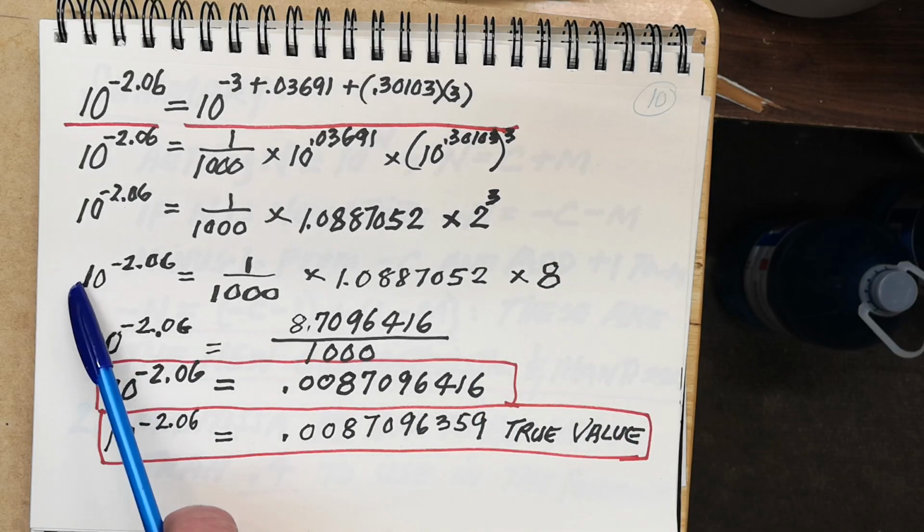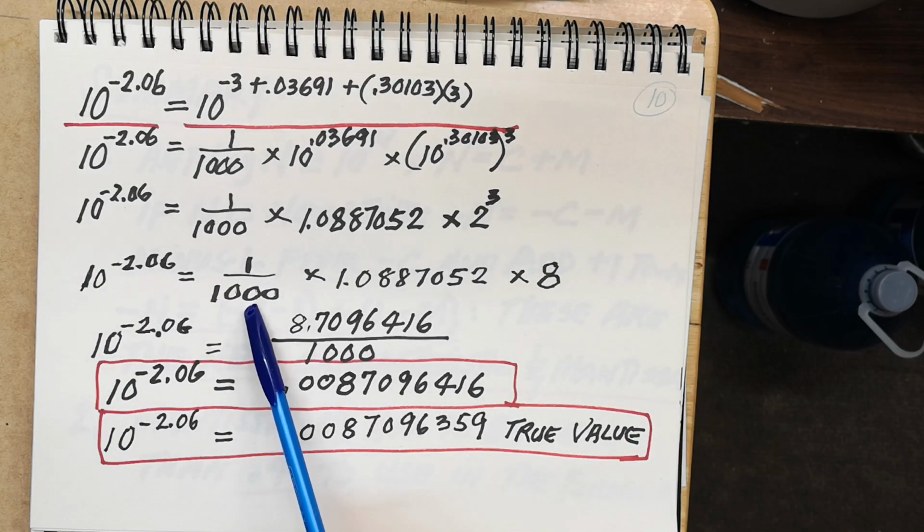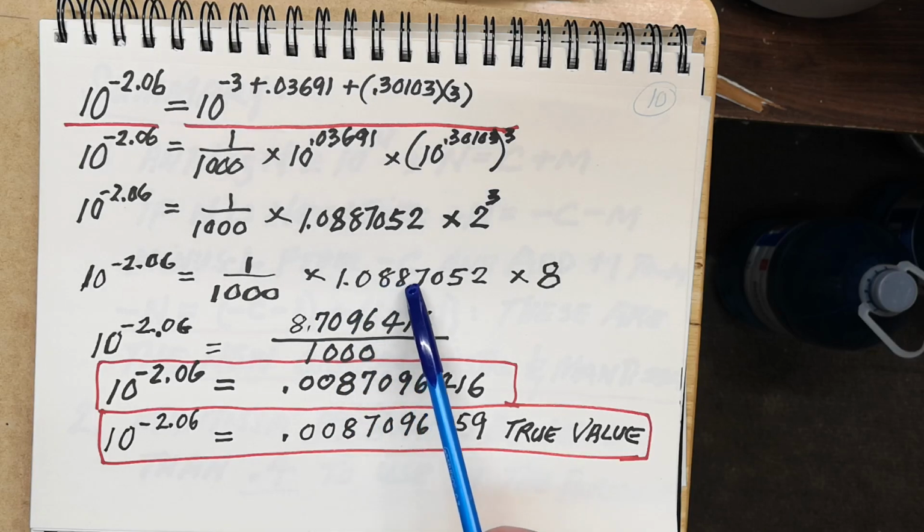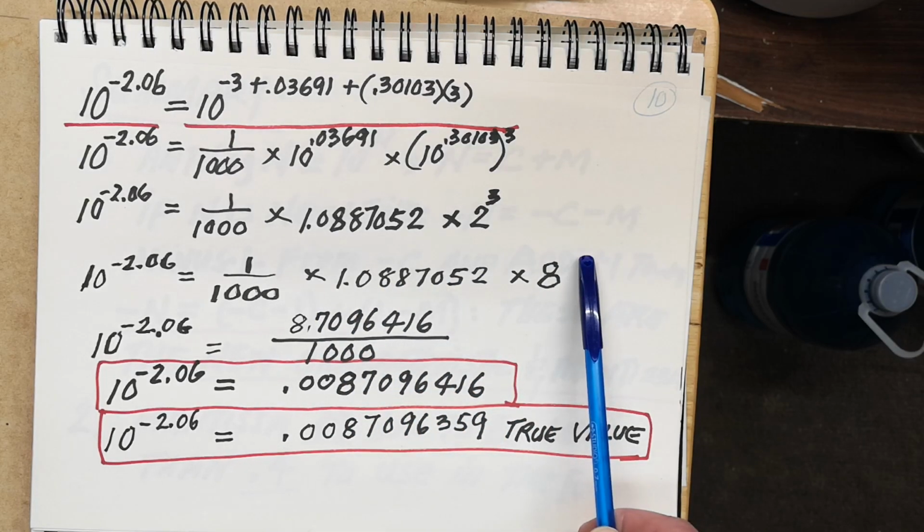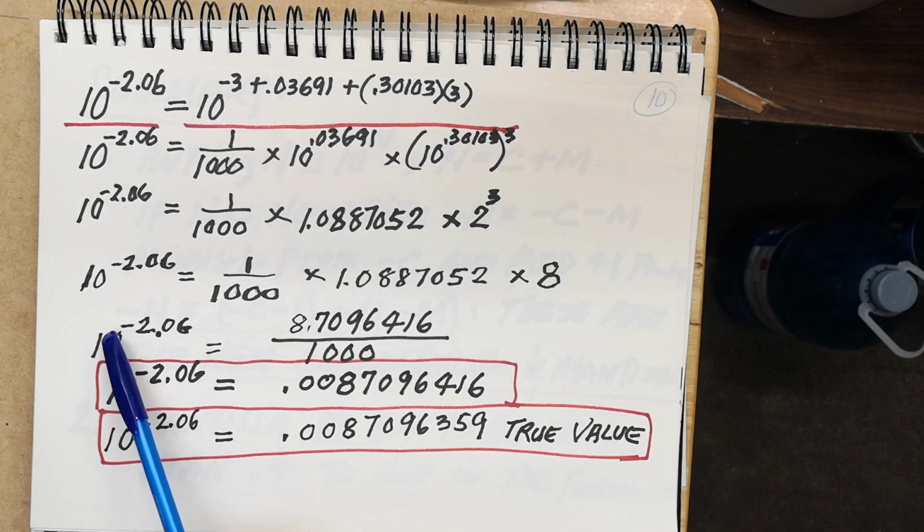So this is equal to 1 over 1,000 times 1.088752 times 8. Calculating, we found that 10 raised to the negative 2.06 is equal to 0.0087096416, and the true value is 0.0087096359. So it's accurate up to here. It is really very close.